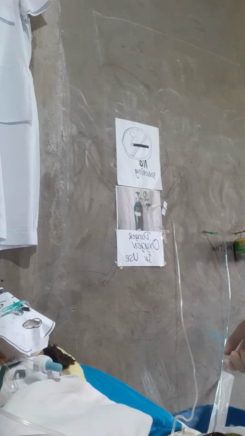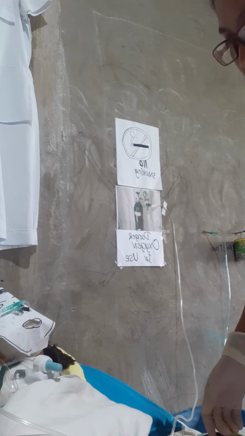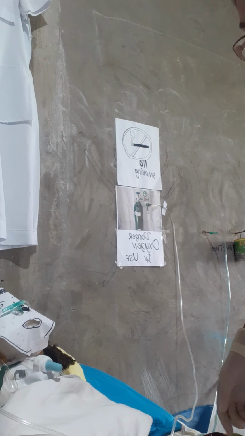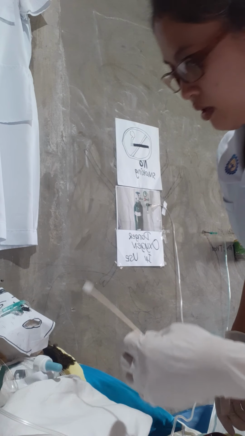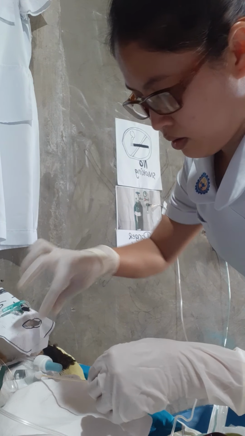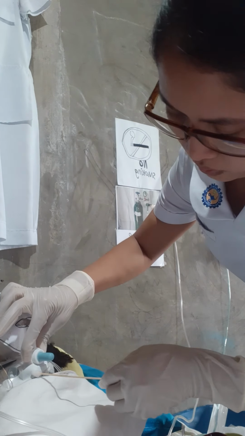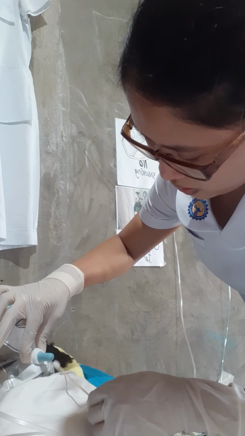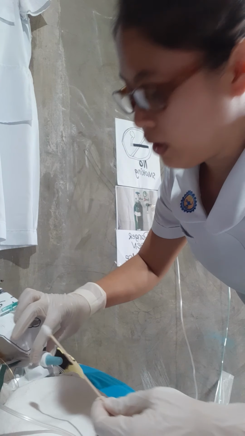Then we need to dip the cotton applicator or gauze sponge in the second basin, and we need to clean the stoma under the base plate. So we can hold this one and we clean it outward.